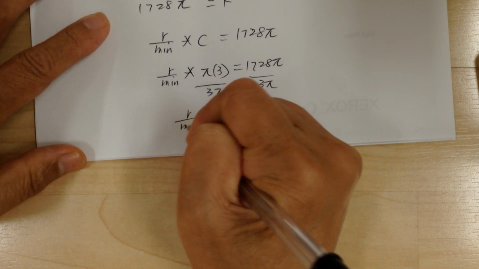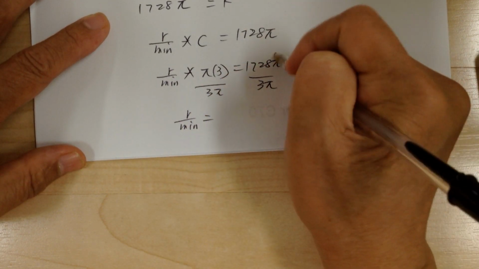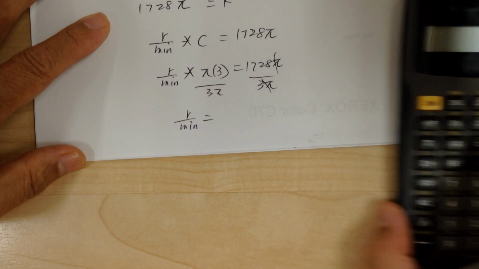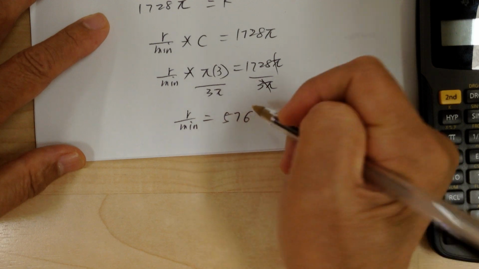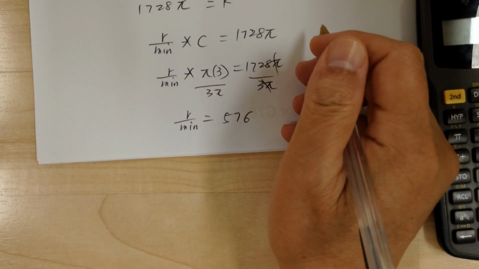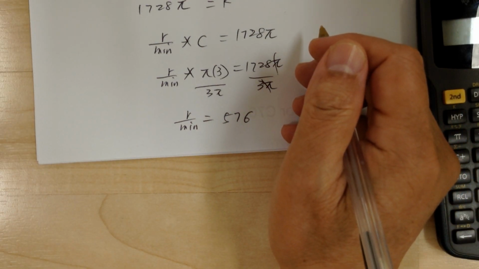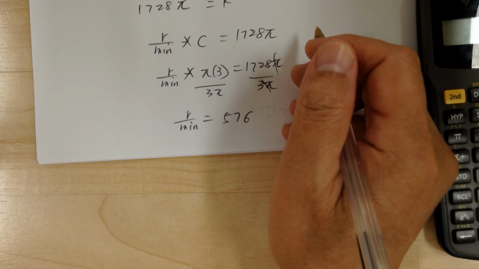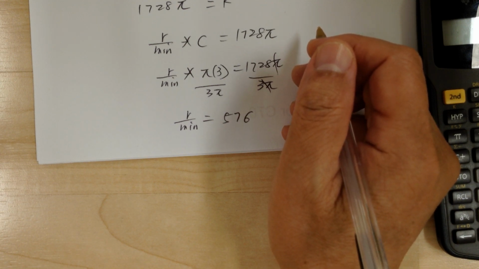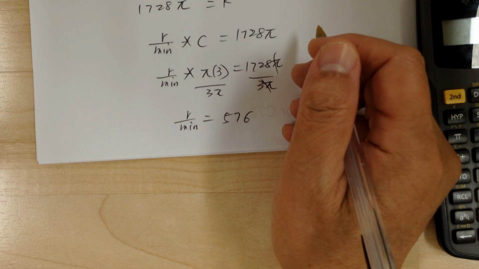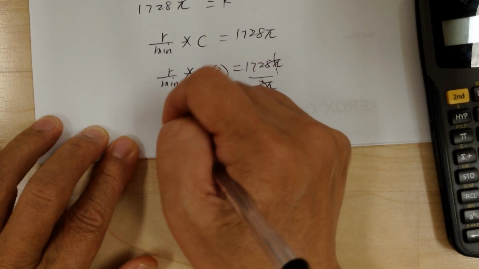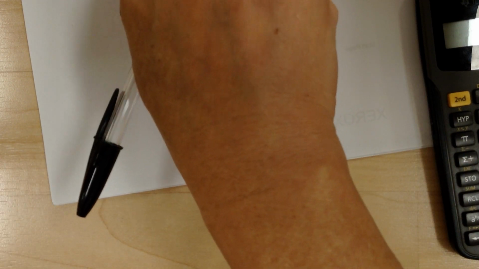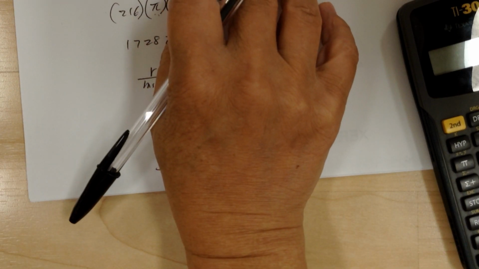So revolutions per minute equals, this will cancel out, and so divided by 3 equals 576. Okay. So this will give you 576 revolutions per minute. So that's how many revolutions per minute the small gear goes.